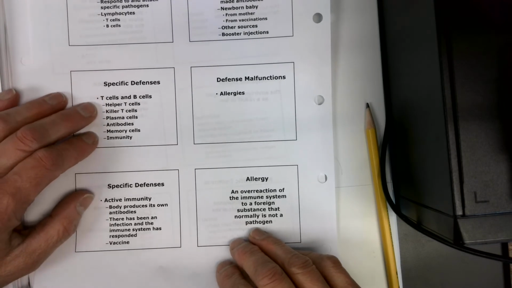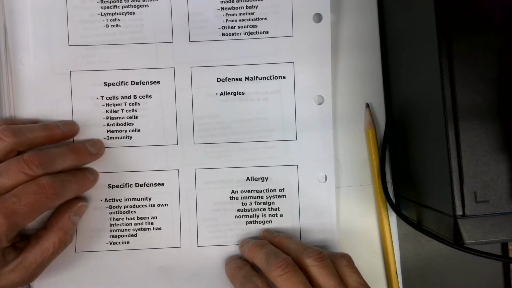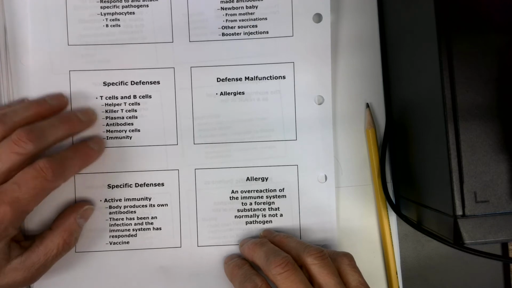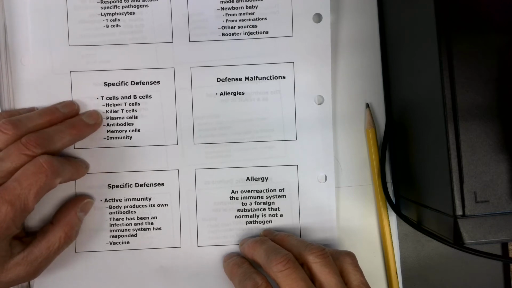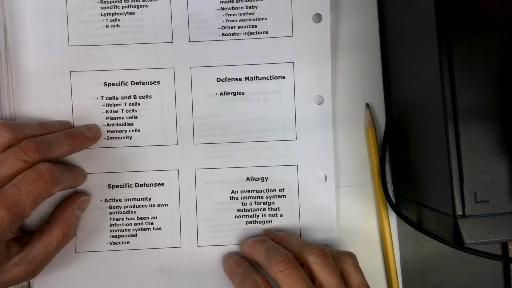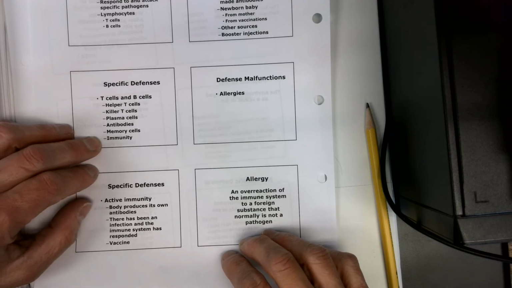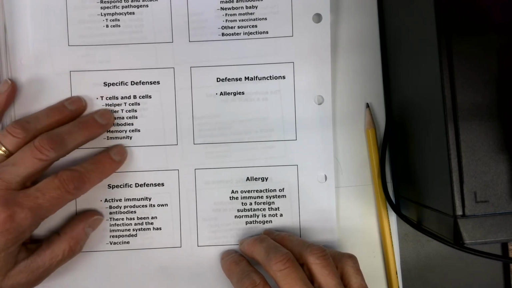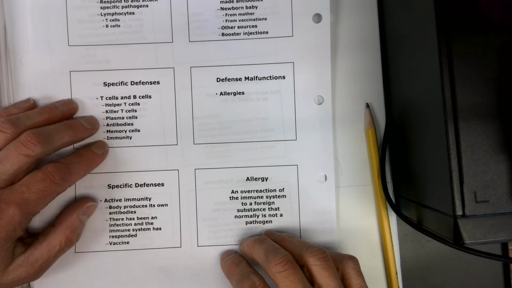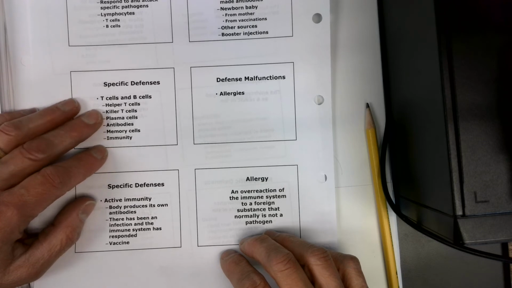T cells and B cells can come in a lot of these different ways. Helper T cells, killer T cells, plasma cells, antibodies, memory cells, our immunity that's built up from experiencing something. So all of these are going to be very specific to certain sicknesses, right? It's not going to act the same. It's going to be like a recognition.